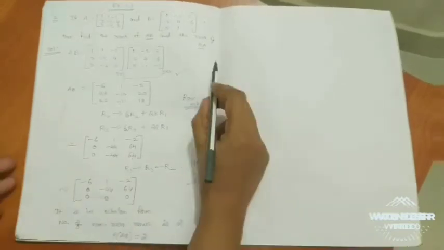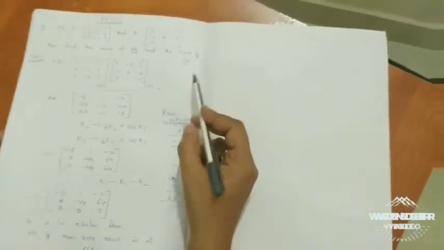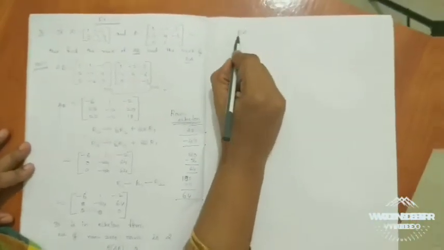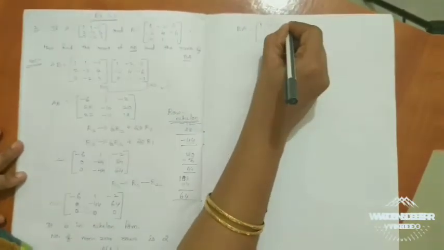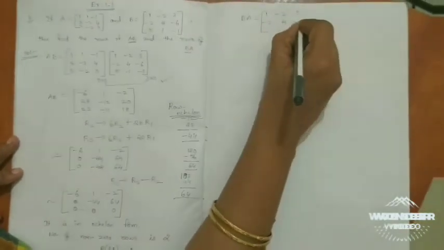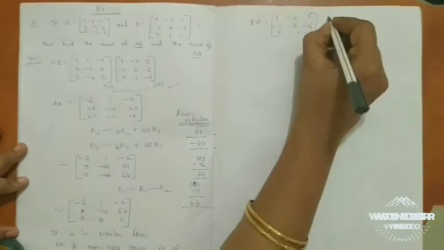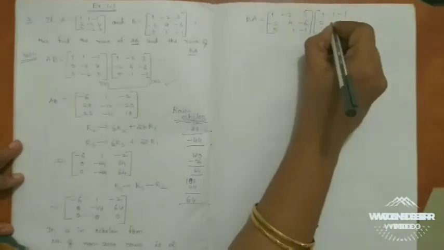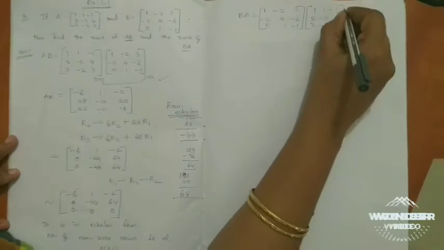So similarly, I can find out rank of BA. In order to find out the rank of BA, do first of all BA, the product of BA. BA means here B comes first. So you should write down B matrix first. So B matrix is 1, minus 2, 3, minus 2, 4, minus 6, 5, 1, minus 1. This is B into A. What is A? 1, 1, minus 1, 2, minus 3, 4, 3, minus 2, 3.